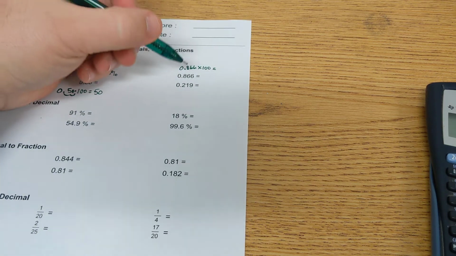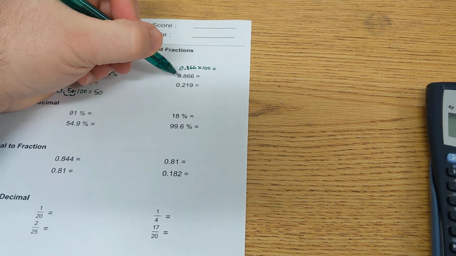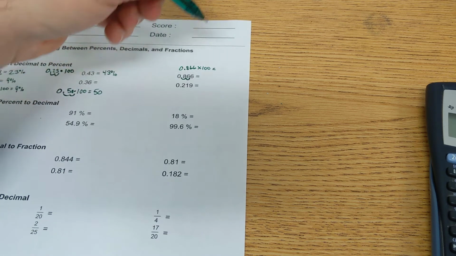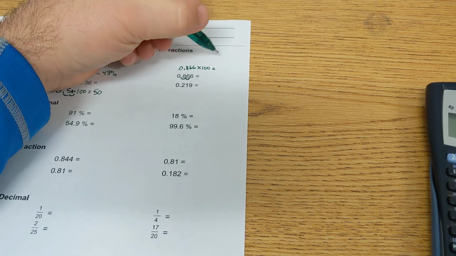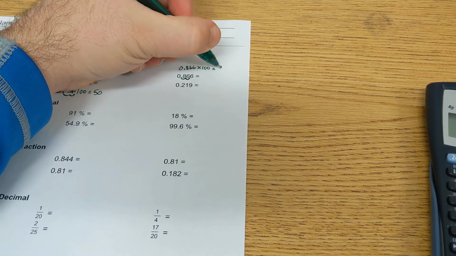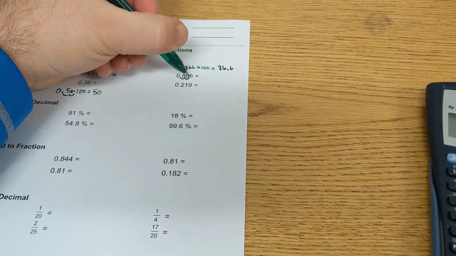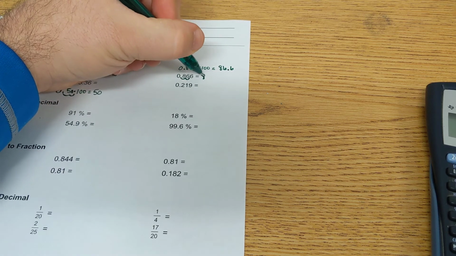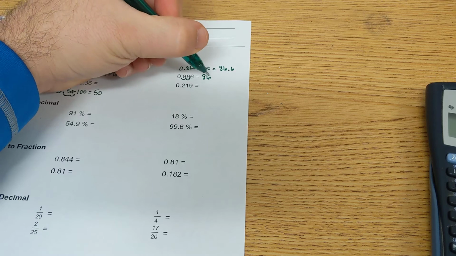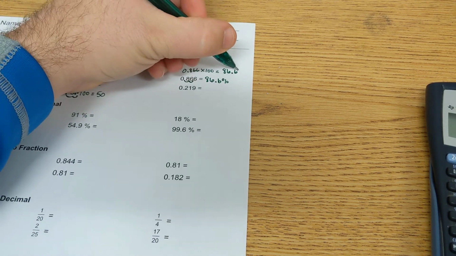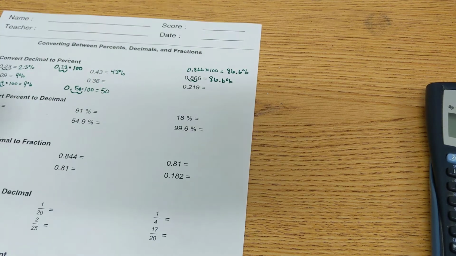And what did I tell you happens to that decimal? You move it 2 places. Okay? When you times that decimal by 100, it moves it 2 places. So if I move it 2 places, it's in between these 2 sixes. So 86.6, and that's percent. We need to make sure that we put our percent symbol with it. Okay?